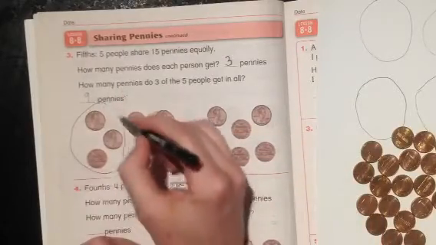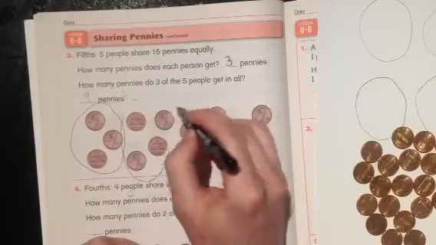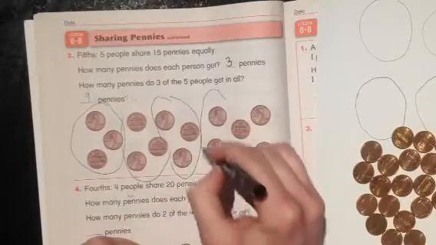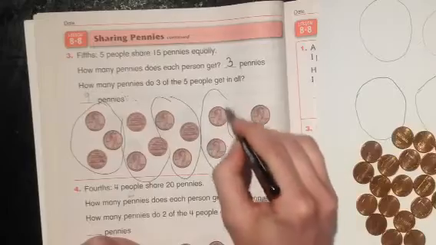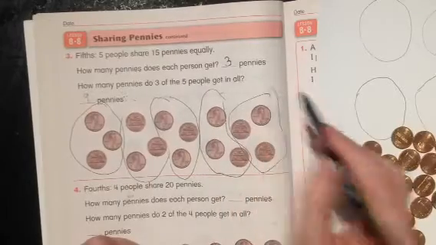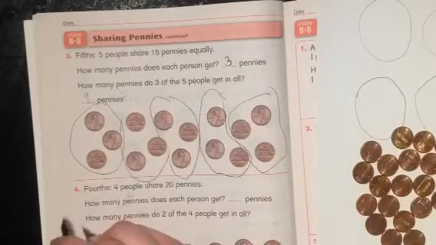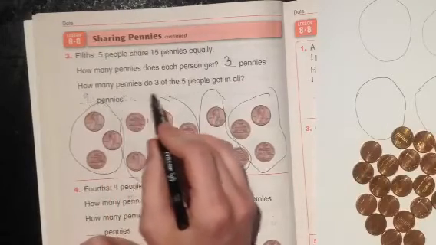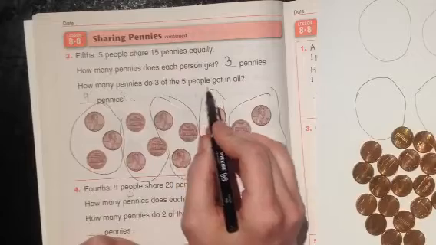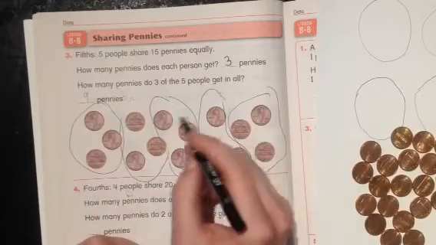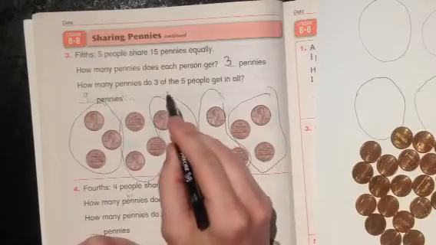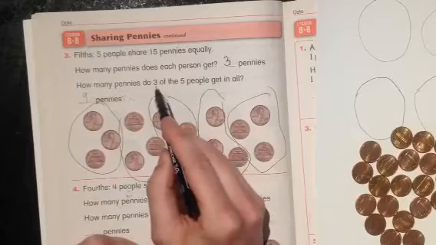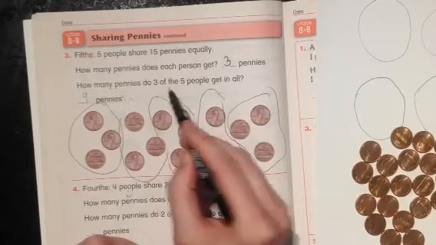So there's 1, 2, 3, 4, 5. 5 groups there. Look at that. Now, we have 3 in each group. So it says, how many pennies do 3 out of the 5 people get in all? Well, let's take away 2 groups, because if you go 5 minus 3, it equals 2.